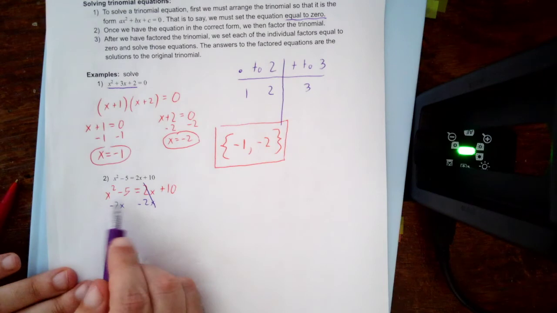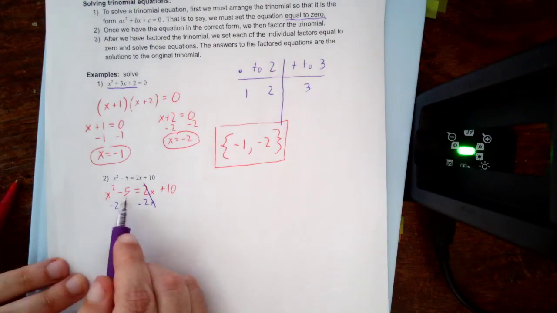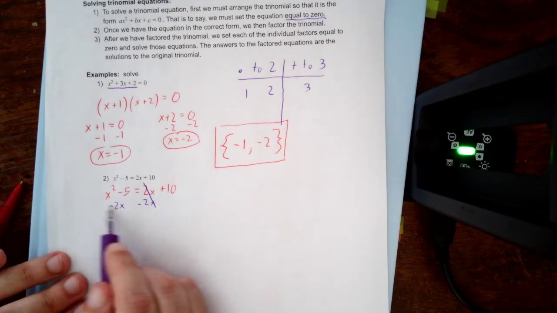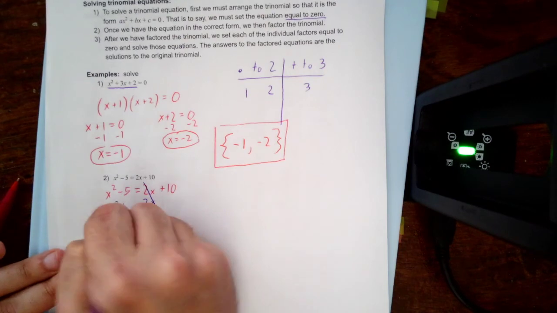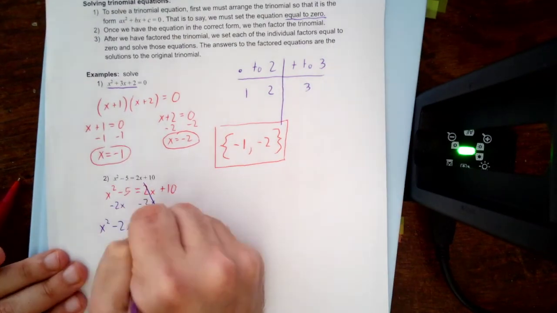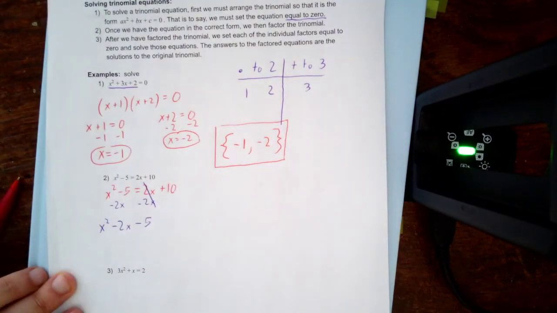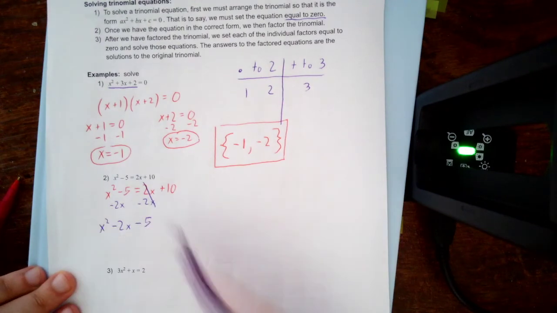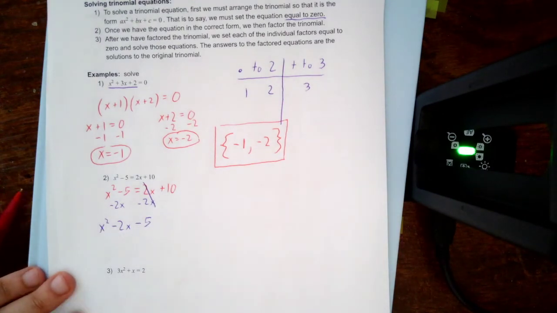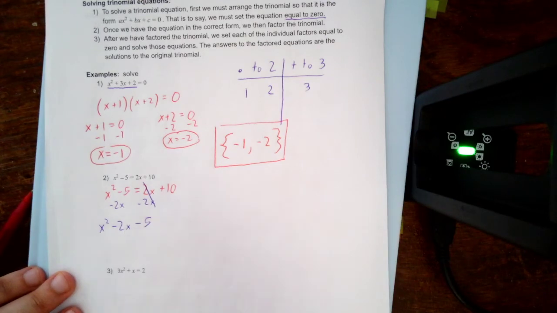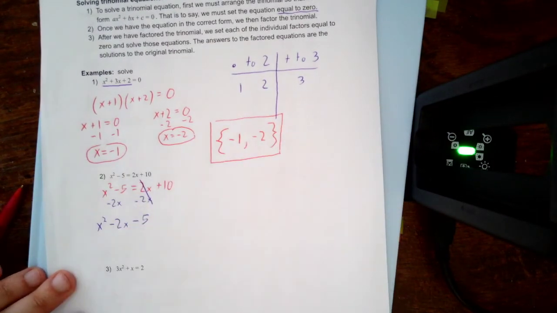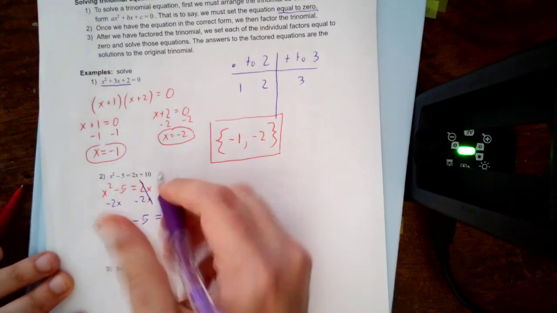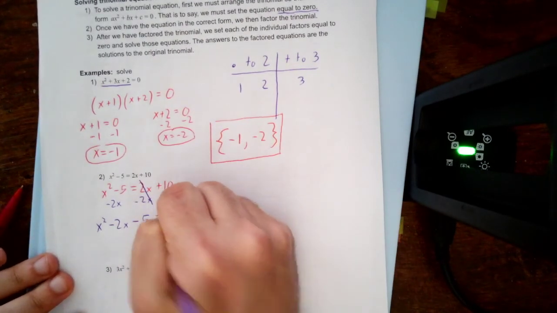There are no x terms on this side. There's an x squared term and a constant term. So these are three terms that are not like. So I will write x squared minus 2x minus 5. There's no way to combine those like terms, so I'll just write them in the order that I want them, right? I like the x after the x squared, so I'll put it there in the middle. And notice I respected all of the signs. What's left on the right is 10.